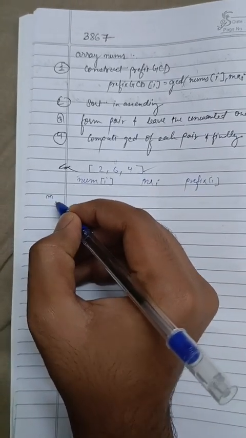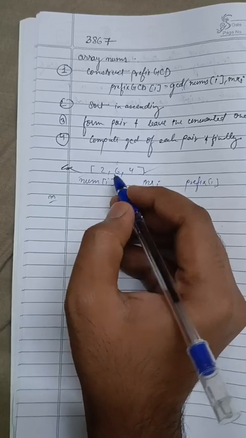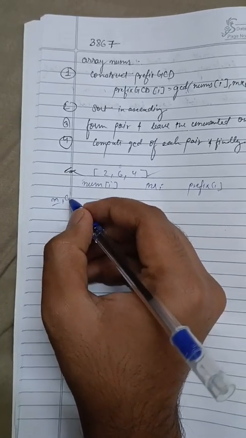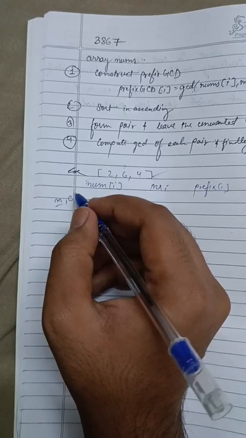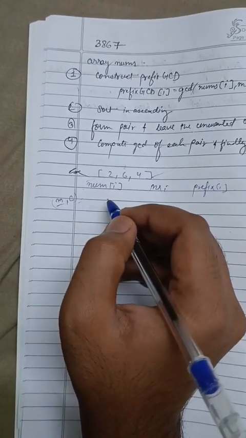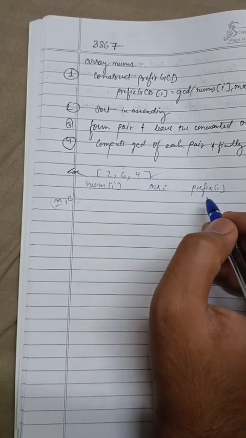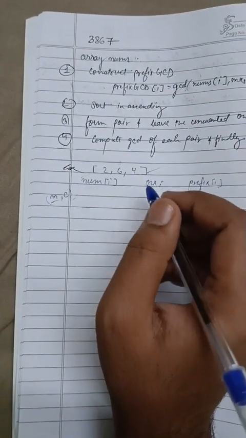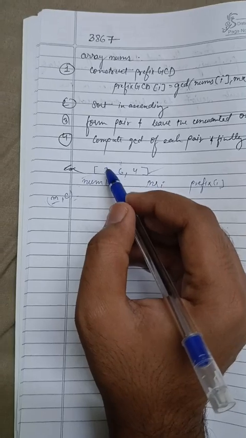Let's say m is the maximum element and the current element is C. You have to find the GCD, and that resulting value will be the element of prefix at index 1.